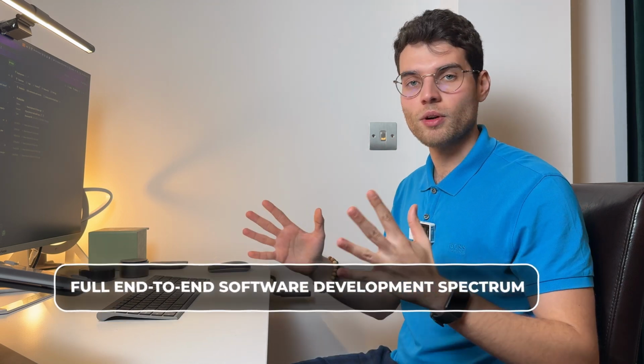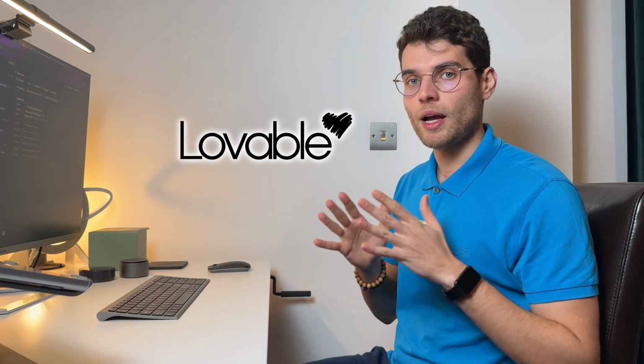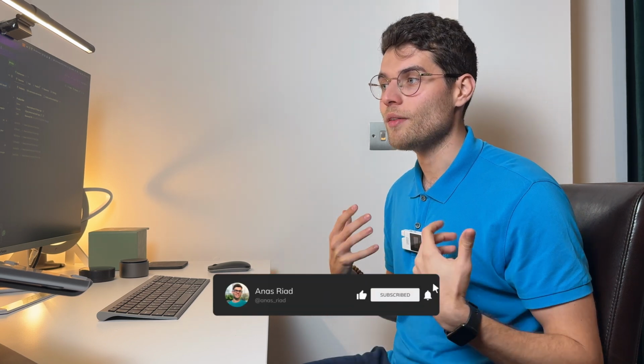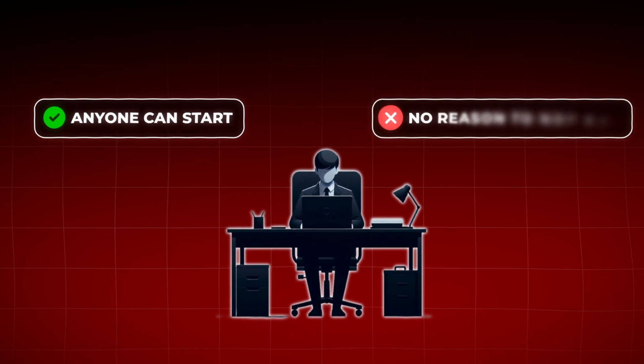I heard there are tools like Lovable and Bolt that can do the full end-to-end software development spectrum, from front end to back end to deployment, which is crazy. I tried them both very briefly, but I didn't push much through the initial phase. Especially Lovable, I really liked it, and let me know if that's something you want me to make a video about, because there are so many cool things that we could build, and now we have the means to do it without being necessarily very good developers or even software developers with years and years of experience. Yes, coding helps, understanding what you do helps obviously, but now anyone can start. There is no reason to not build.